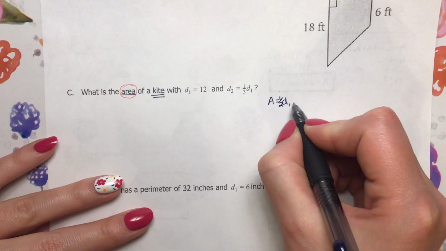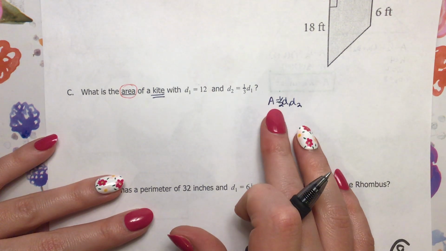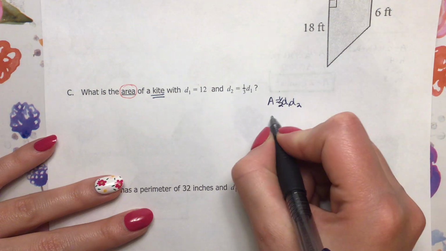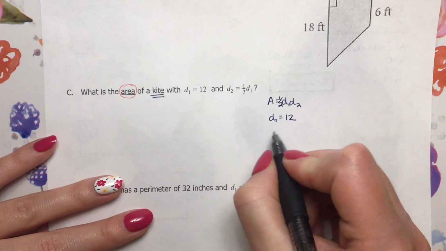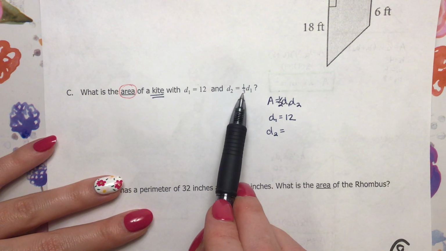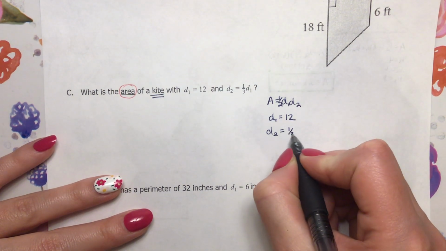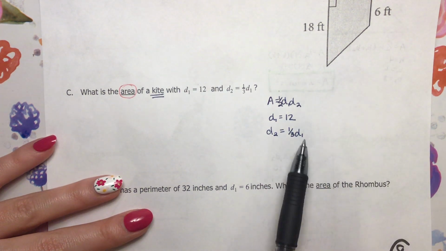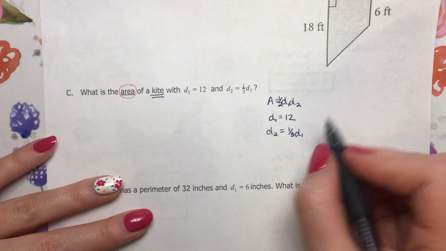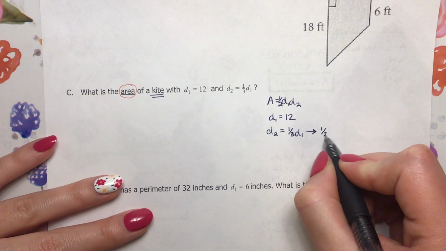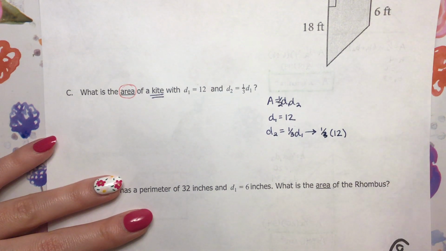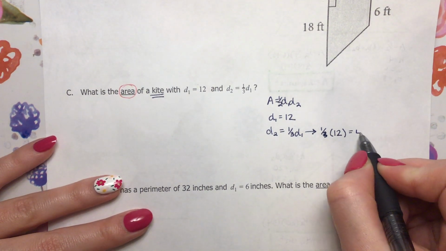Whoops, I forgot my 1/2. There we go. Okay. We know what diagonal 1 is. Diagonal 1 is 12. Diagonal 2, on the other hand, is a little tricky. Diagonal 2 is 1/3 diagonal 1. So we can take this value for diagonal 1 and stick it in for that. So now diagonal 2 is 1/3 of 12. Well, 1/3 of 12 is equal to 4.